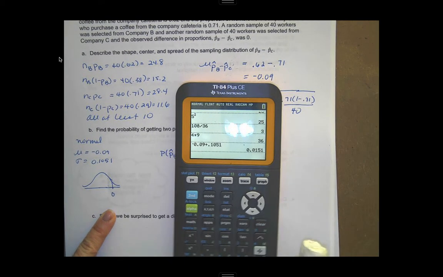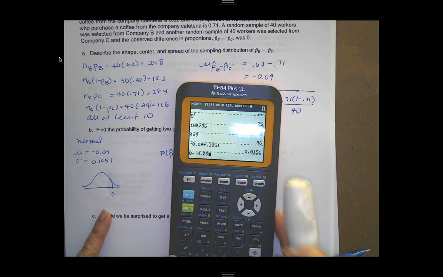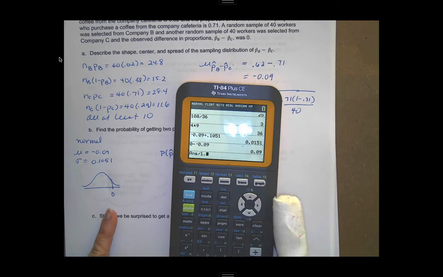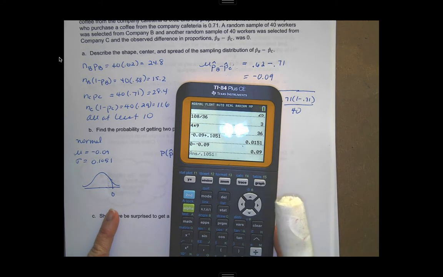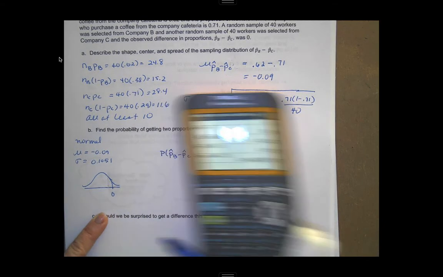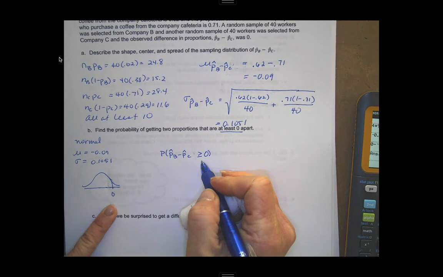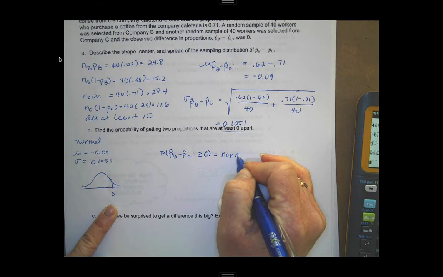So that would tell me for sure how many standard deviations I was above, right? So I'm almost 1 standard deviation above. So then you could convert that to a z-score if you wanted, or you could just leave it like this.